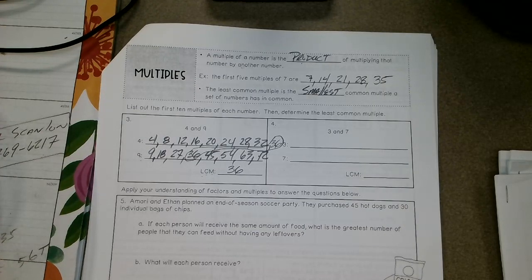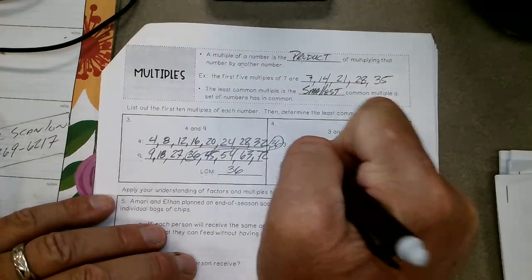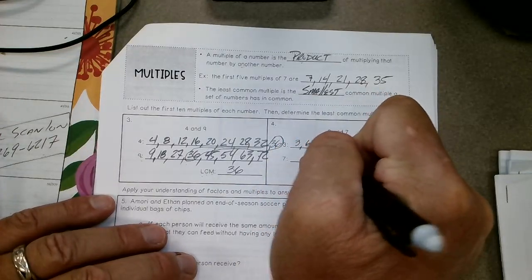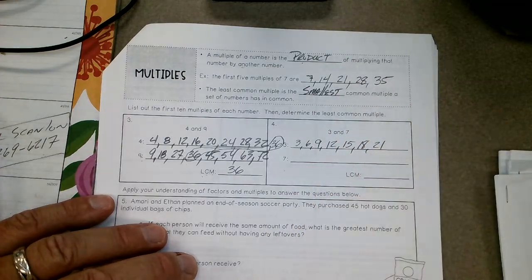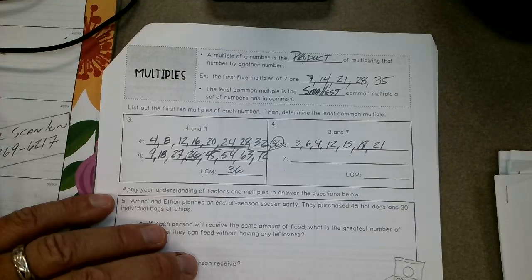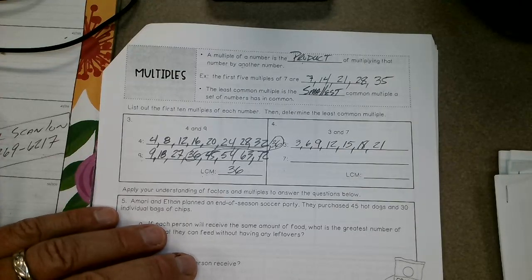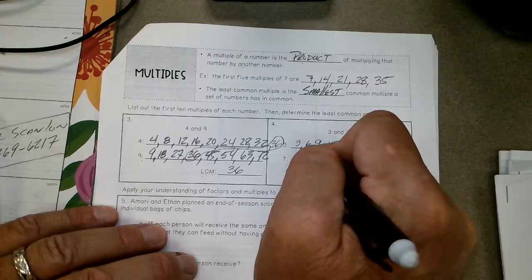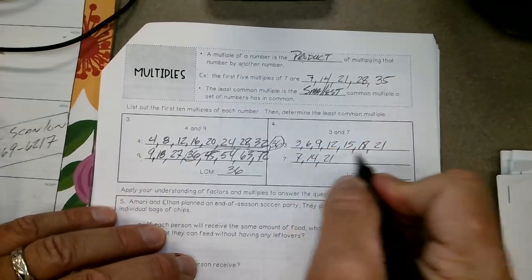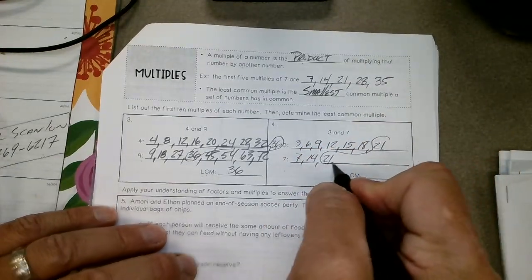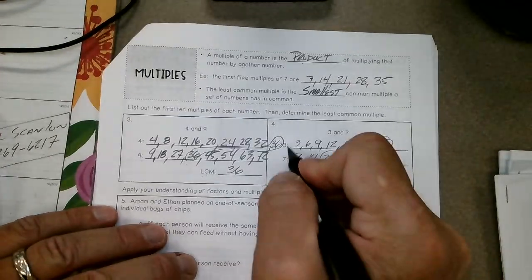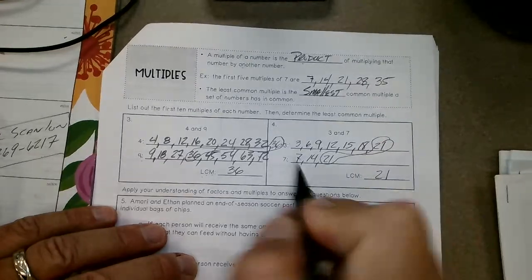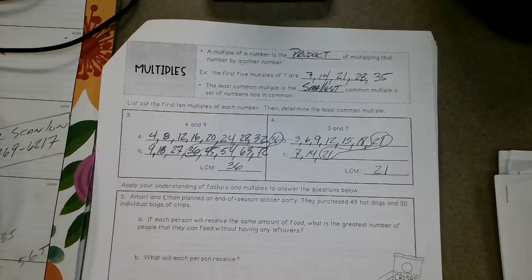Okay? Let's go. 3, 6, 9, 12, 15, 18, 21. I think you can see what the common multiple is going to be here. 7, 14. Oh, right there it is. No reason to go any further. And there you have it. So the first number that appears in both lists is 21. Good stuff so far.